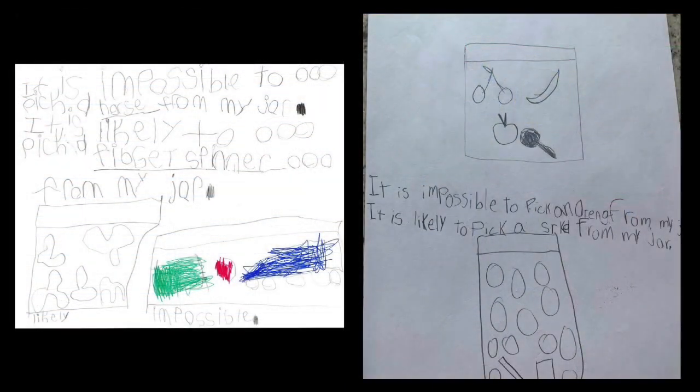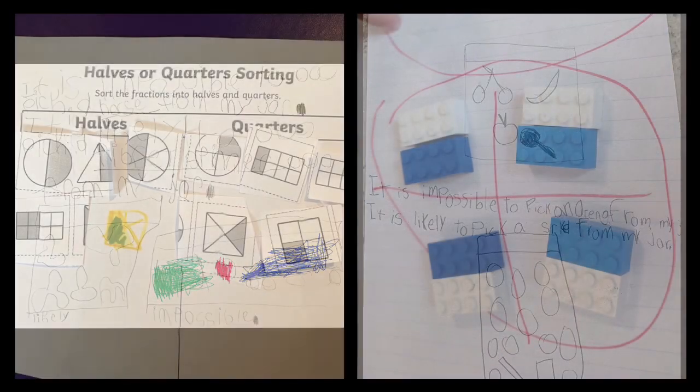Here's 2 probability jars I really liked. One of the first ones on the left says it's likely to get a fidget spinner, and there's a lot of fidget spinners in there. And on the right, the first one says it's impossible to pick an orange, and there's no oranges in there.